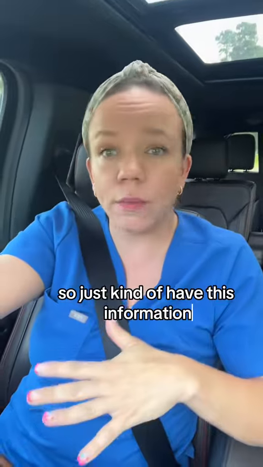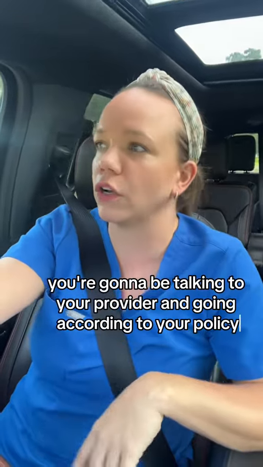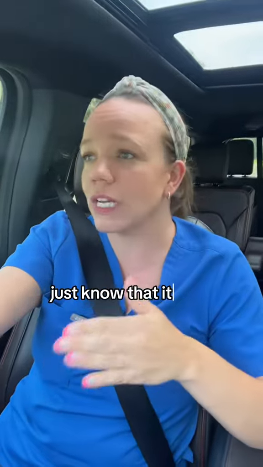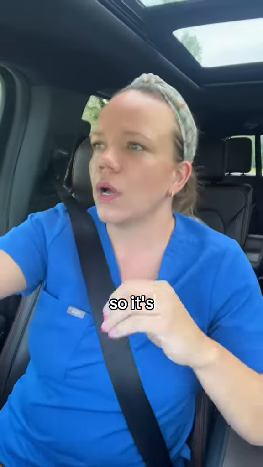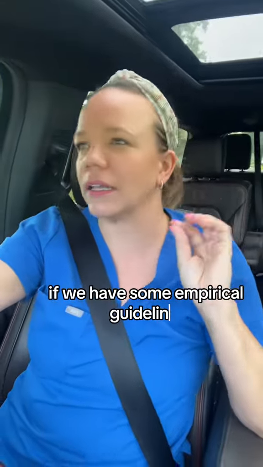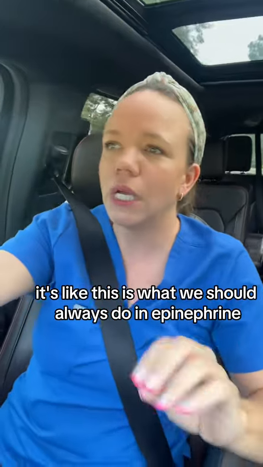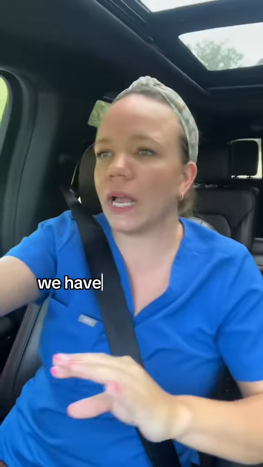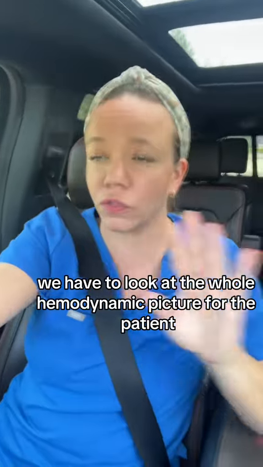So just have this information in your pocket. You're going to be talking to your provider and going according to your policy. Knowing what you should expect is important. Just know that it's patient dependent. Have some empirical guidelines, but it's not like this is what we should always do. With epinephrine, it's not so black and white. We have to look at the whole hemodynamic picture for the patient.